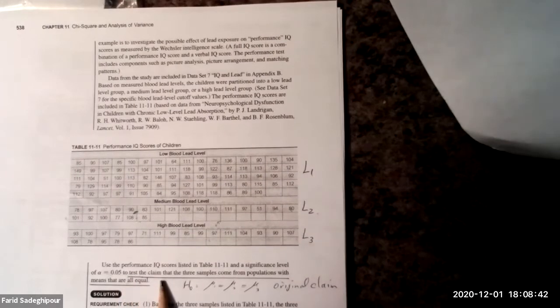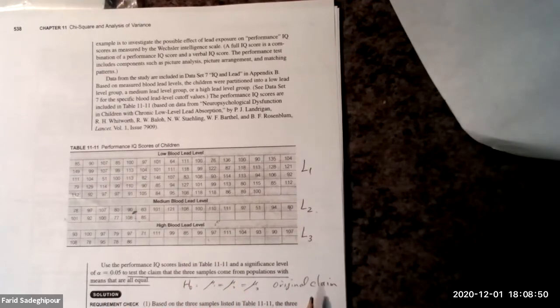That's basic for most of the problems. Test the claim. So in this example, the claim is that the 3 samples all come from populations with the same mean. So the original claim happens to be our H0. The null hypothesis is that all the population means are equal.